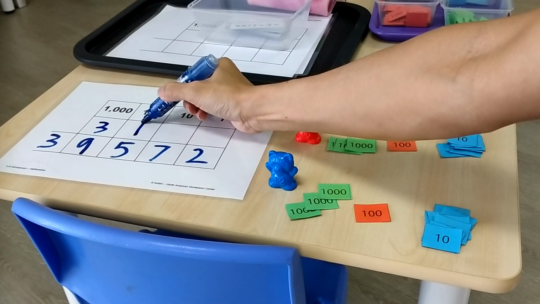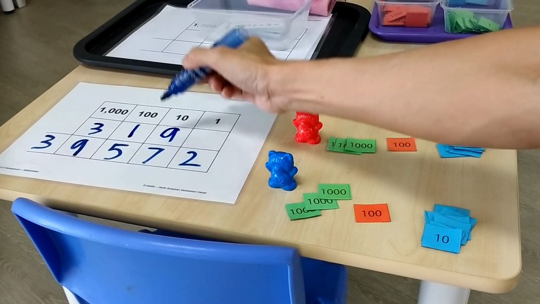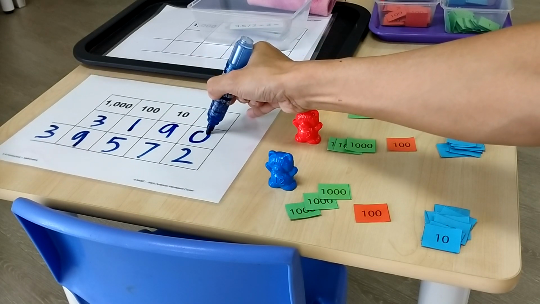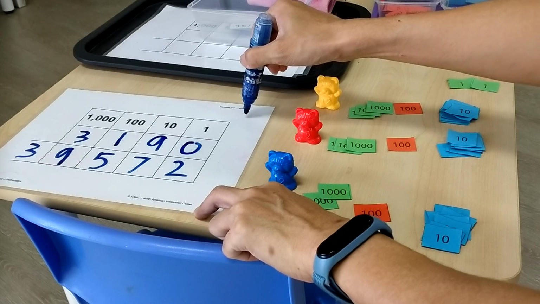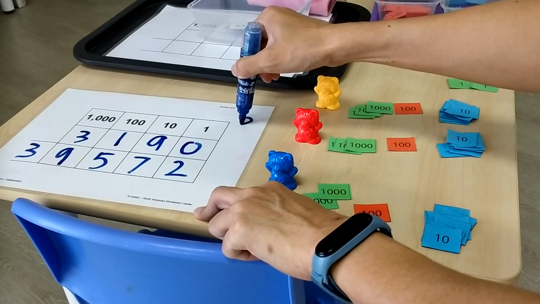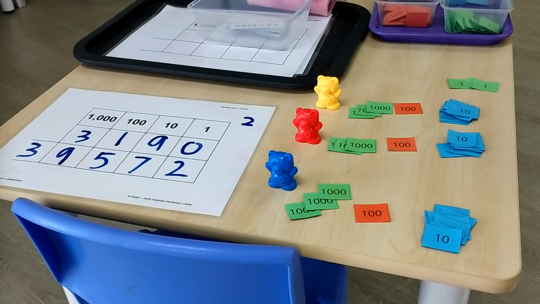3,100 and 9/10. And what's the remainder? Yes, the remainder, we'll write it over here. The remainder is 2. The remainder of 2.